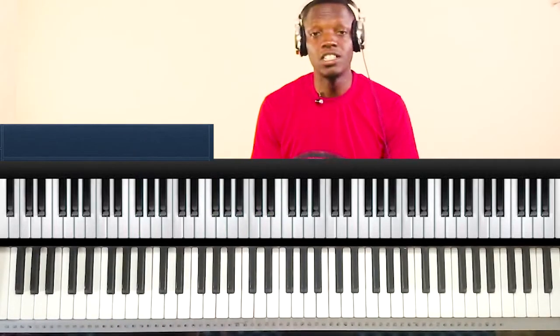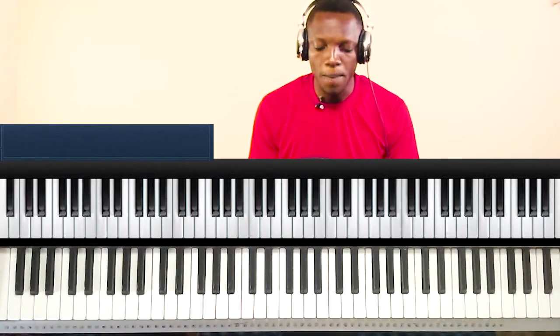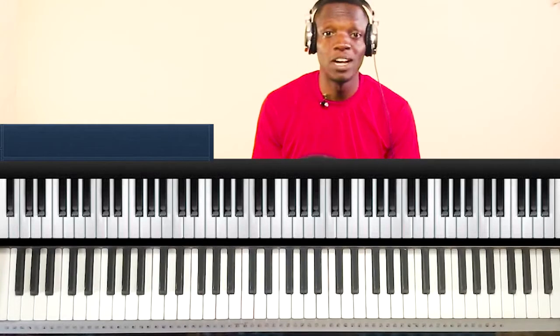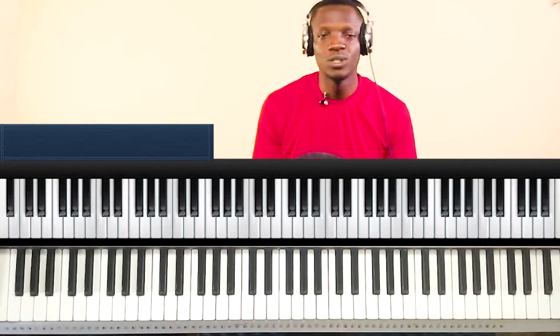Another way you can use the fully diminished 7th chord is when you are going to a minor chord. So anytime you are going to a minor chord, you can use a fully diminished chord as a chromatic passing to that minor chord.